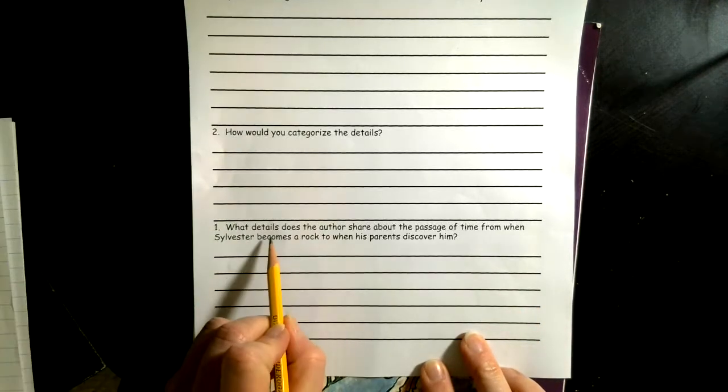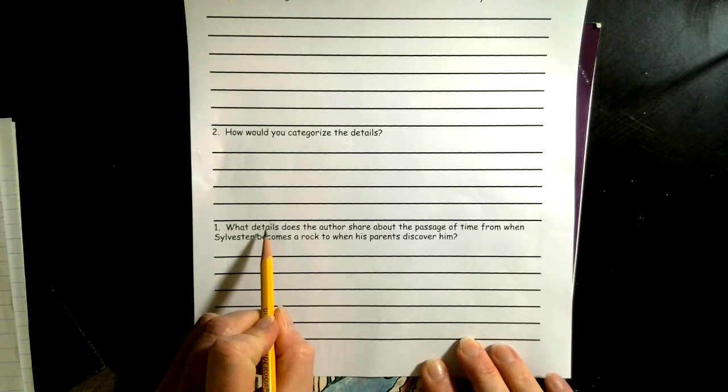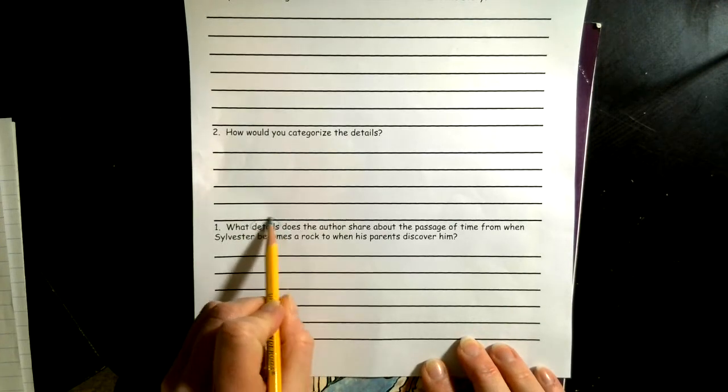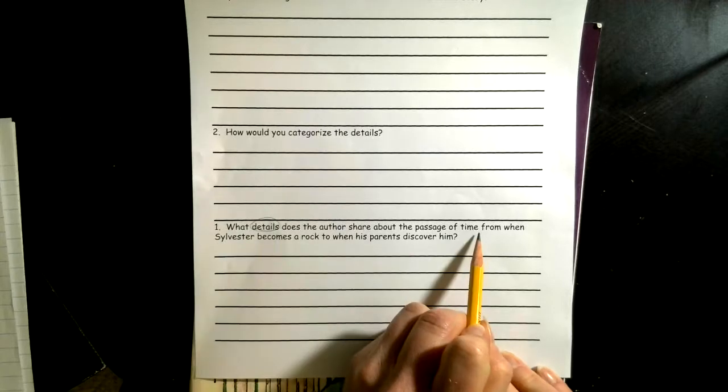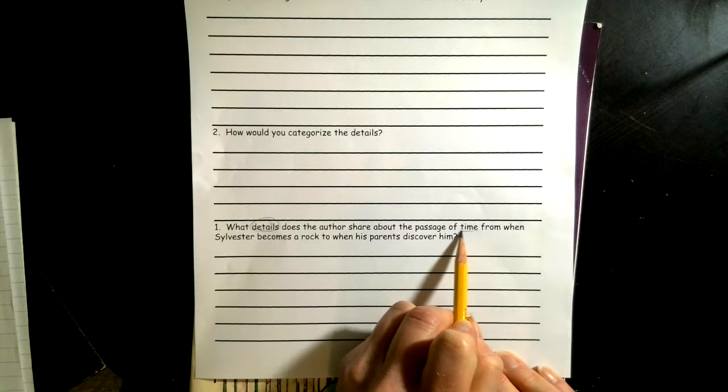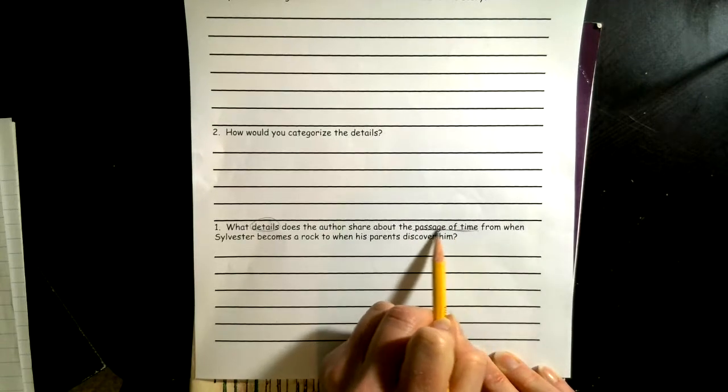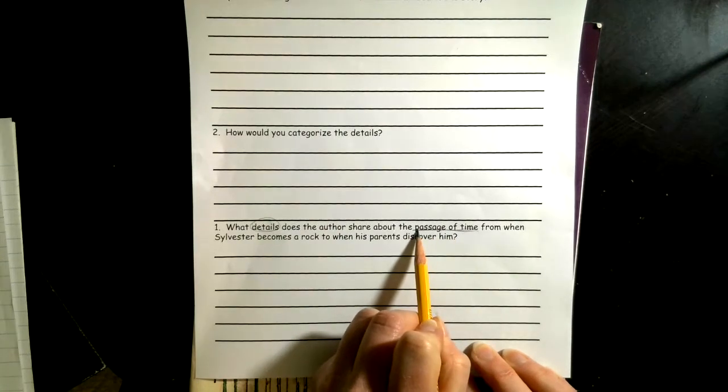Okay, so details mean we're looking for parts in the story that show the passage of time. So underline that, okay, that show time is passing.